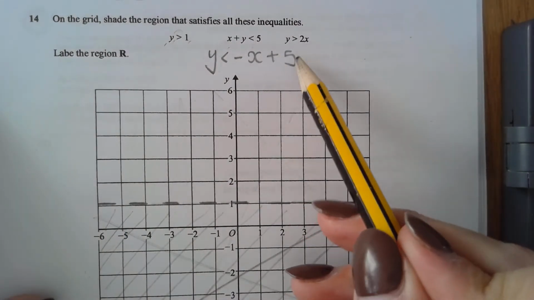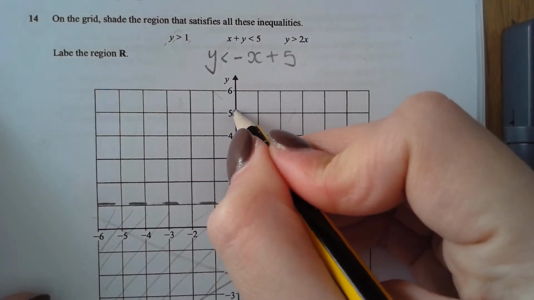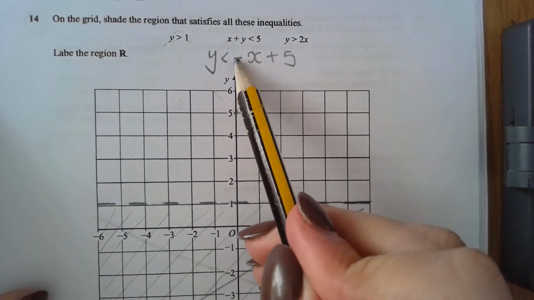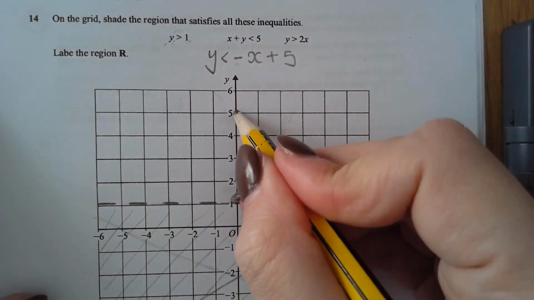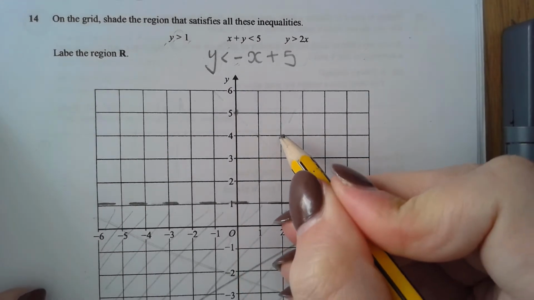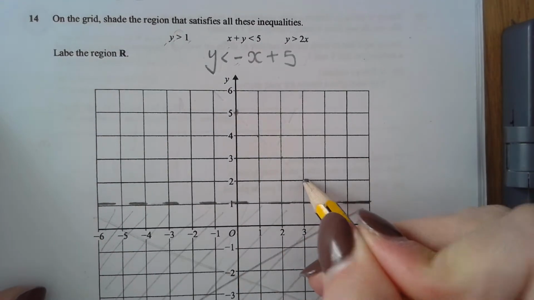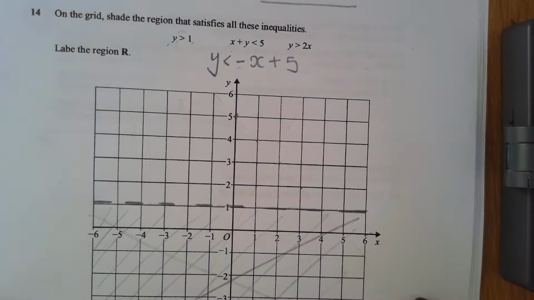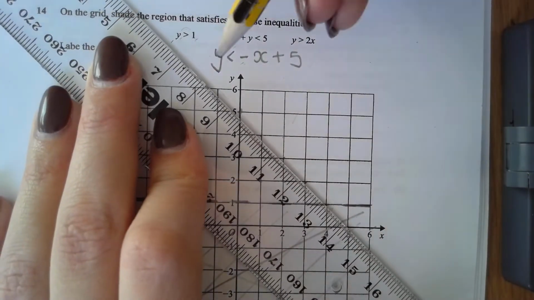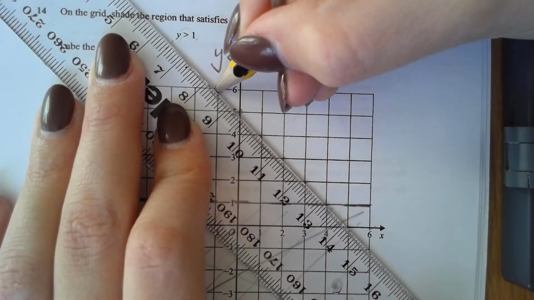So we know it crosses the y-axis at plus 5. So we know we've got that point there. We've got a gradient of negative 1. So as I go along 1, I go down 1, along 1, down 1, along 1, down 1. So we can see the line forming, and it's dotted again. So remember that when you're plotting it.